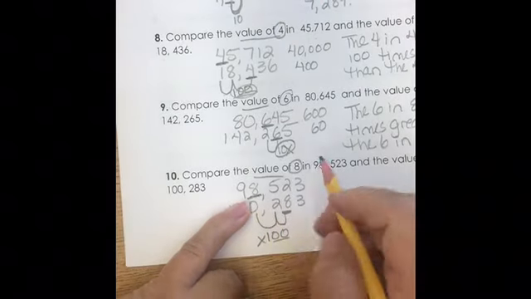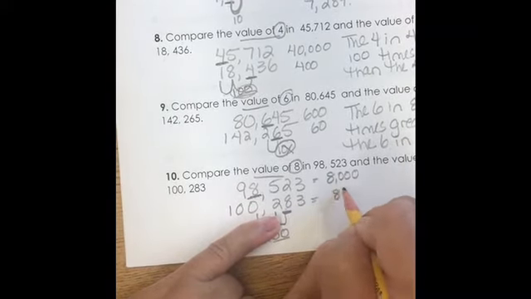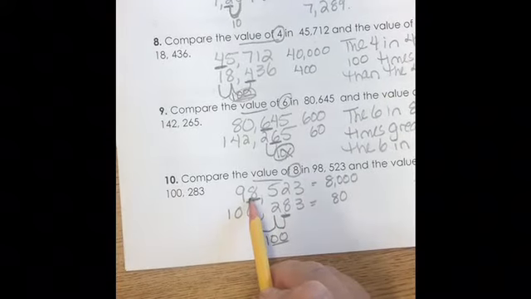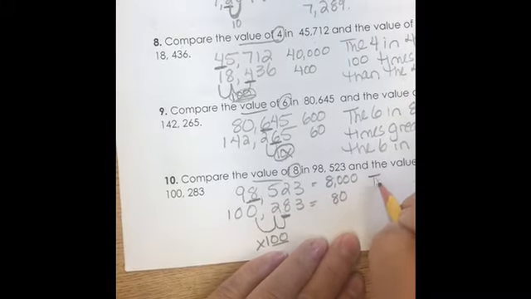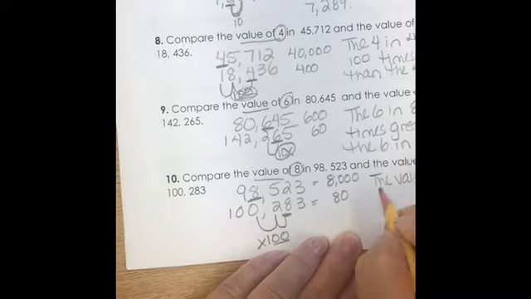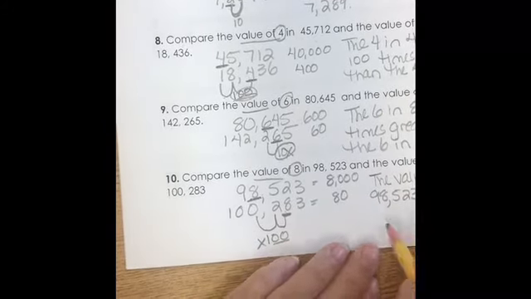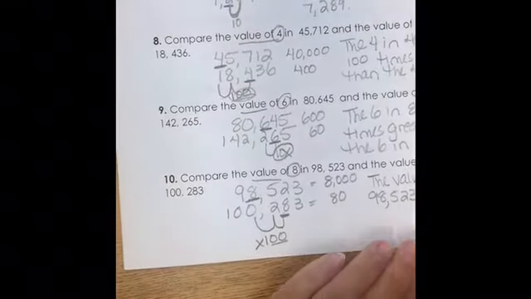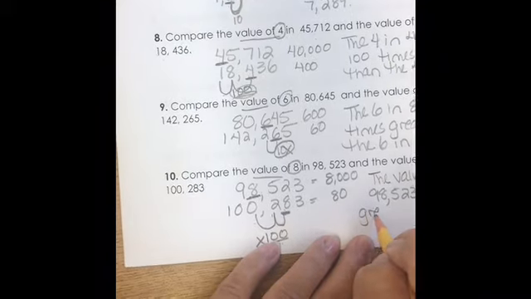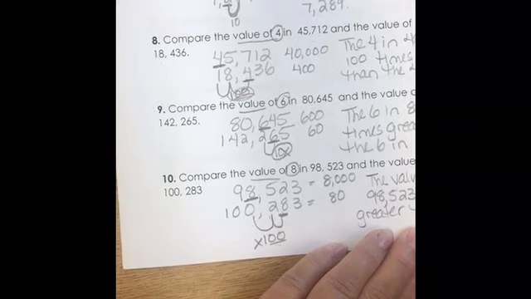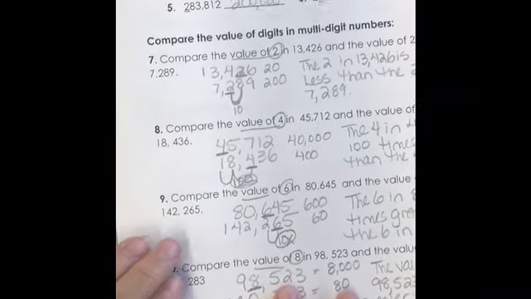So the top number, the 0 is out here, the 8 is out here, so I know that that 8 is worth 8,000. Whereas when I look down here, this 8 is in the tens place, so that 8 is worth 80. So I can tell that this 8, or 8,000, sorry, is greater than 80. When I write my sentence, I'm going to say the value of 8 in 98,523 is greater or more, whichever way. Oh, we forgot to say the number. We have to put in how much greater. It's 2 jumps, so it's 100 times greater or larger than the 8 in 100,283.